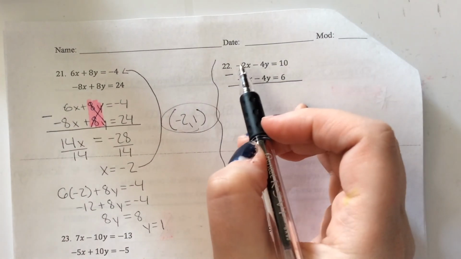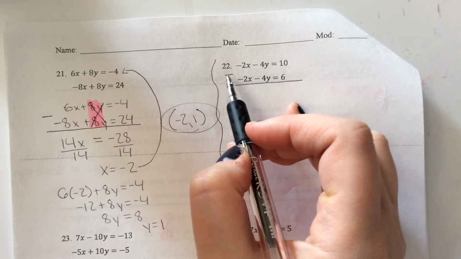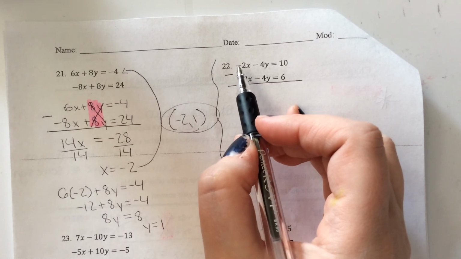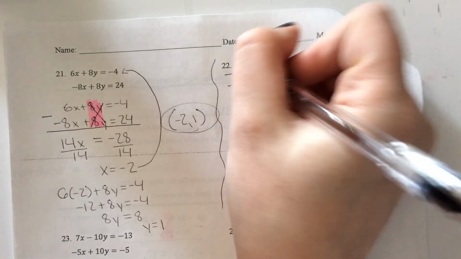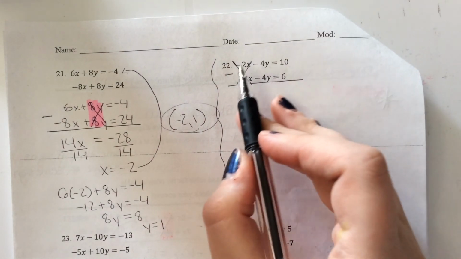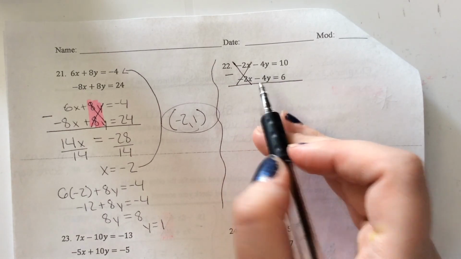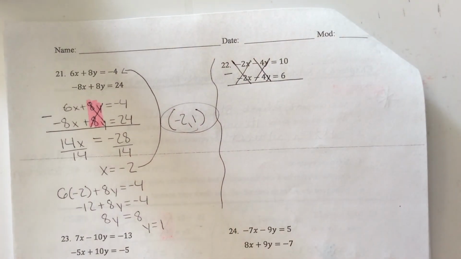All right, and we get negative 2 minus negative 2. Remember that double negative kind of makes it like adding. So this is really negative 2 plus 2, and that eliminates. Same thing here. Negative 4 minus a negative is like adding. So negative 4 plus 4, that eliminates too.